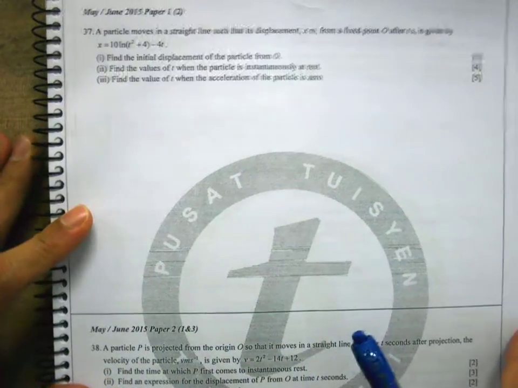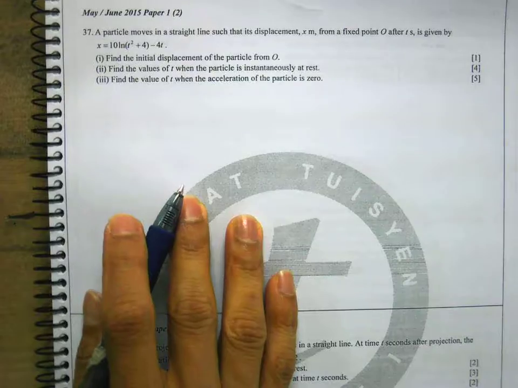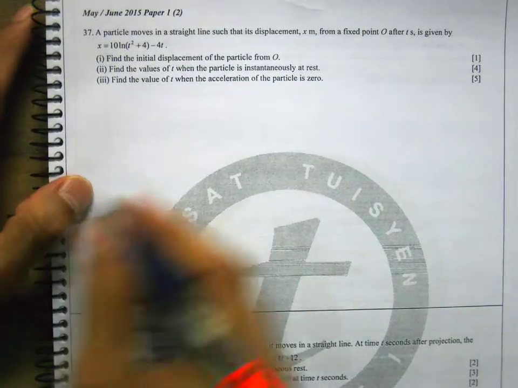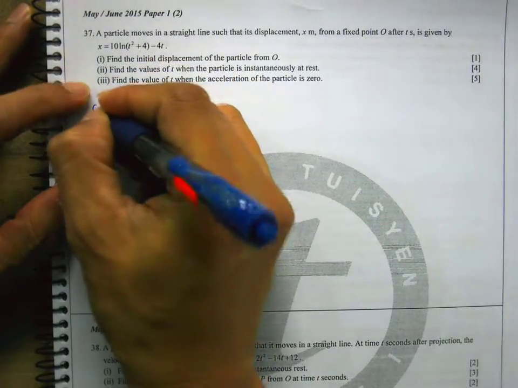Kinematics. This is page 317, question 37. A particle moves in a straight line such that the displacement is given by this function. Find the initial displacement. I hope you remember how to.